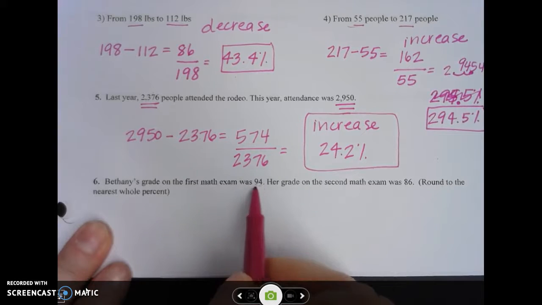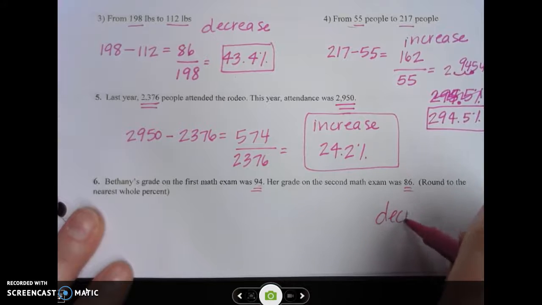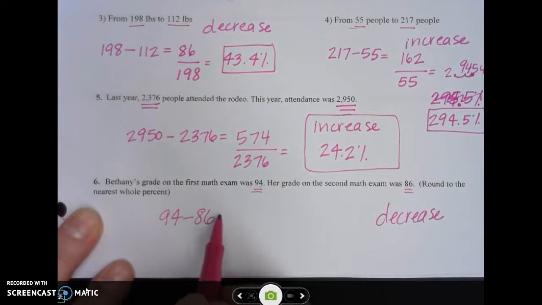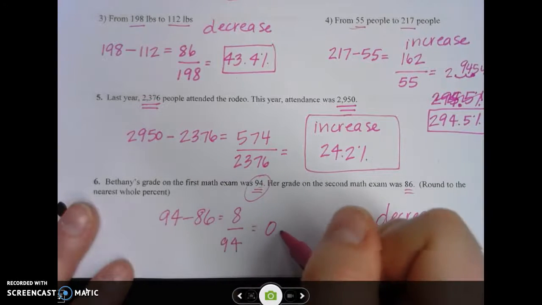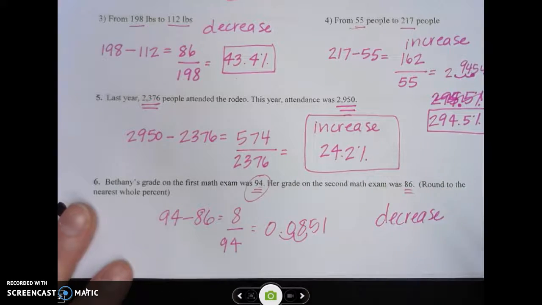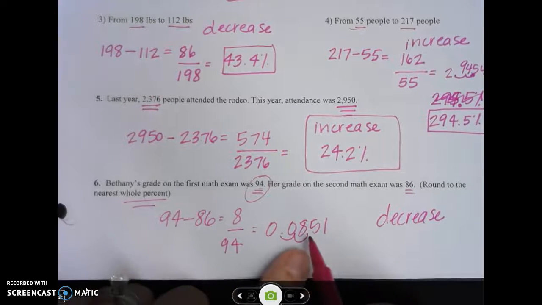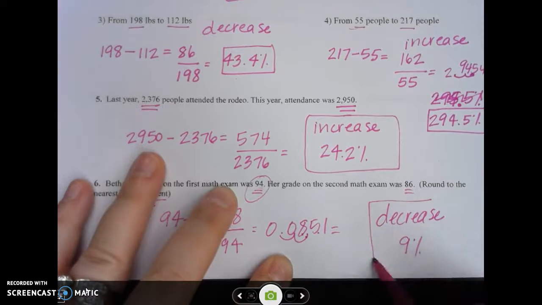And so we started at 94 and we went to 86. So would that be an increase or a decrease? It would be a decrease. So I'm going to take 94 minus 86 and I get 8. And I go to my original number, which is 94, and I divide by the original. And so 8 divided by 94 gives me 0.0851. So when I move it 2 times, it says round to the nearest whole percent. So that means it's going to be that 5 makes my 8 go up to a 9% decrease.